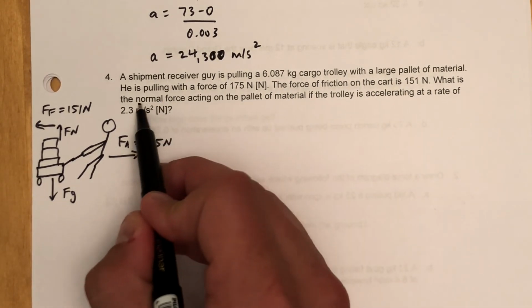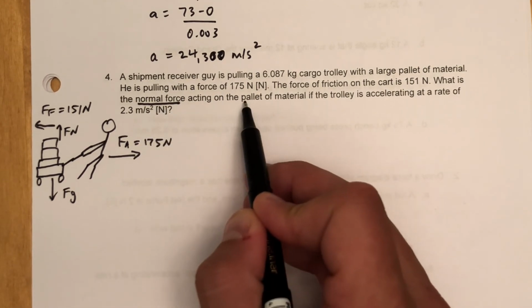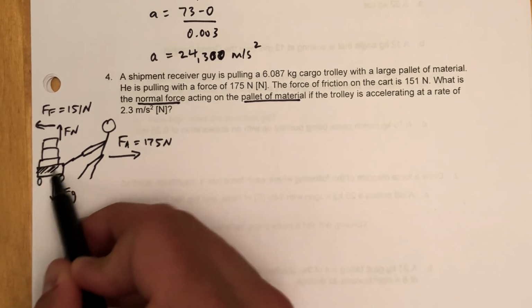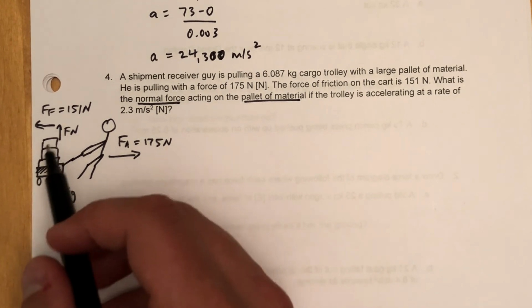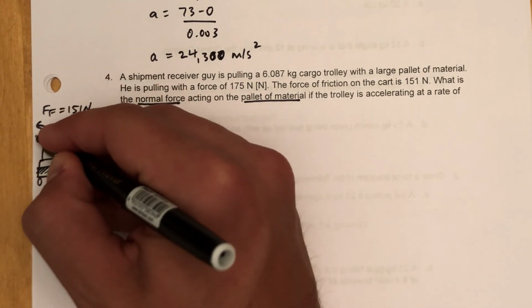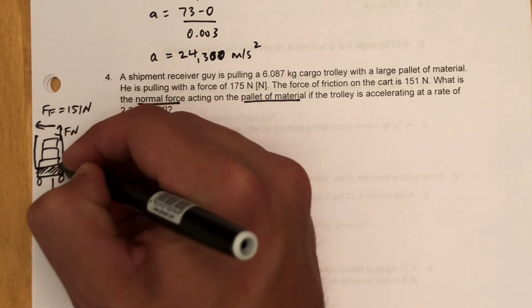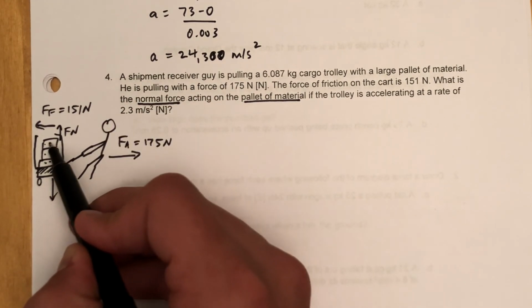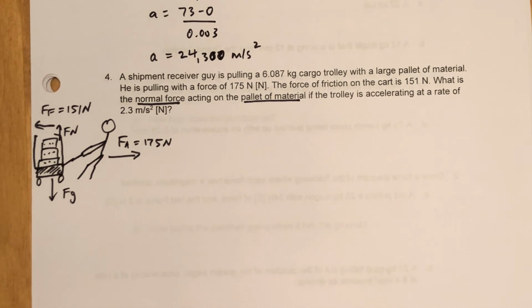We're asked for what's the normal force acting on the pallet of material. So here is the trolley, and we're saying, well, what's the normal force of the actual pallet? So all of this stuff right over here, all the stuff stacked on top of the trolley. So this box, and this box, whatever other boxes there are. Those are the boxes that we're looking at to say, well, what's the normal force on that?